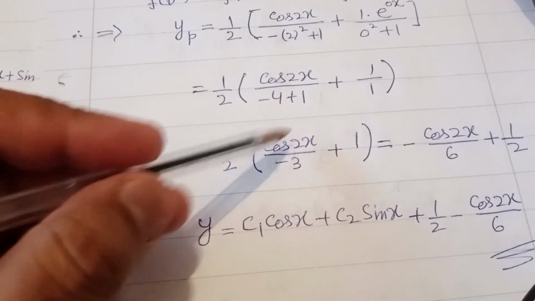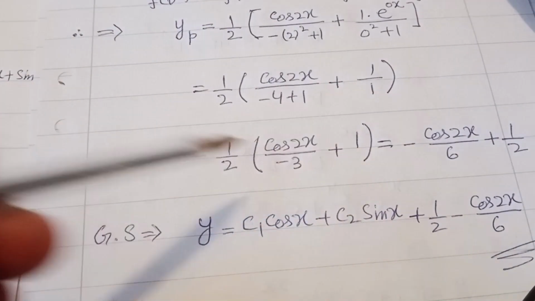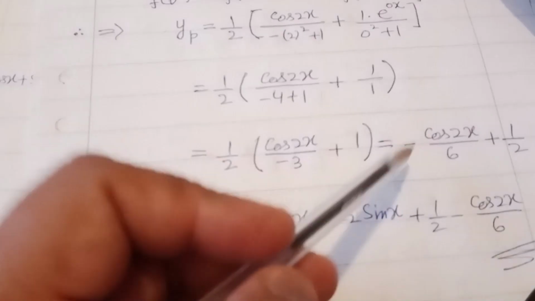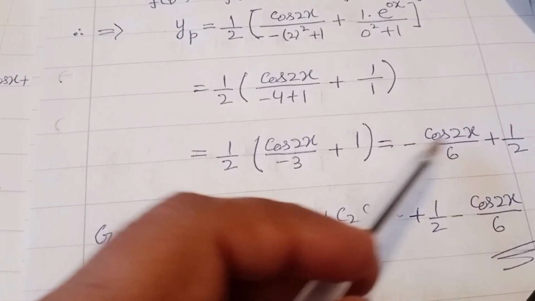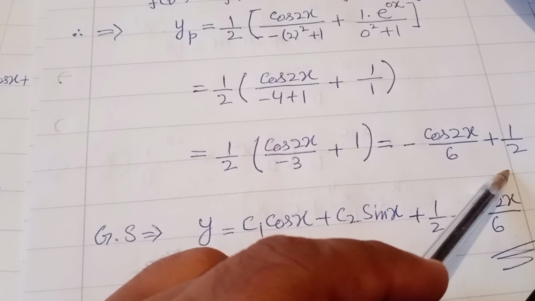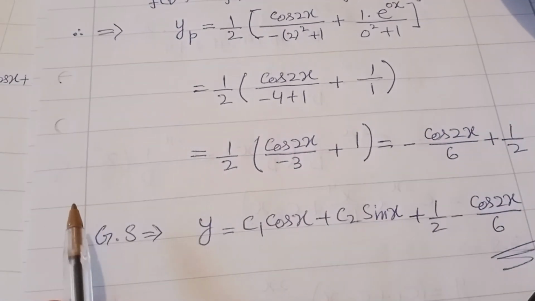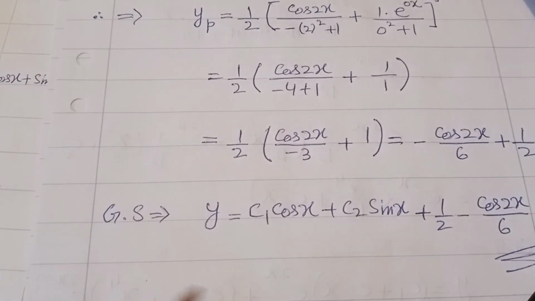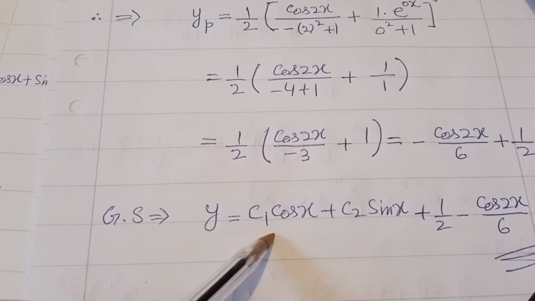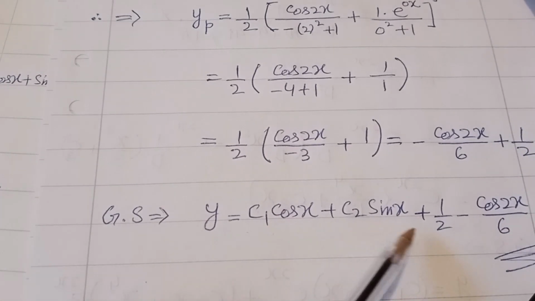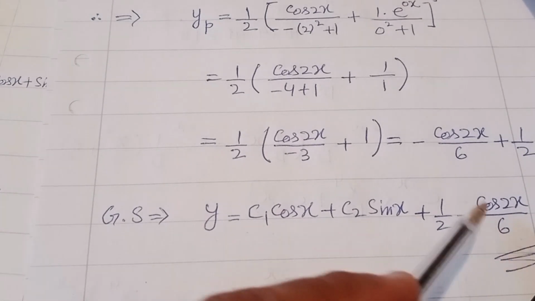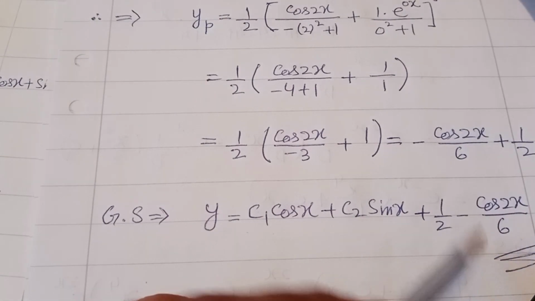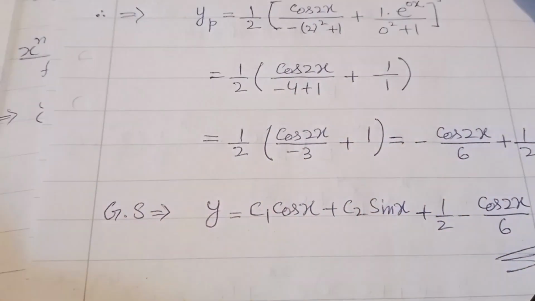1 upon 2 cos 2x upon minus 3 plus 1. So it can be written as minus cos 2x upon 6 plus 1 upon 2. So the general solution of the entire differential equation will be y is equal to c1 cos x plus c2 sin x plus 1 upon 2 minus cos 2x upon 6. So this is the solution of the differential equation.